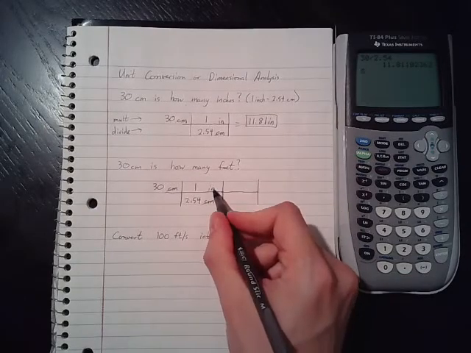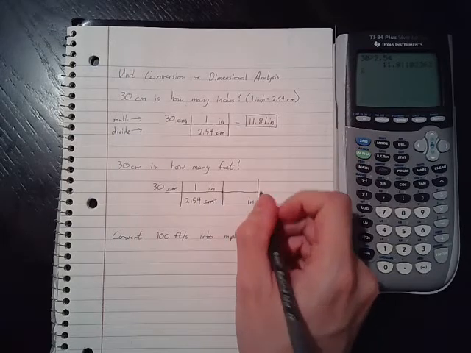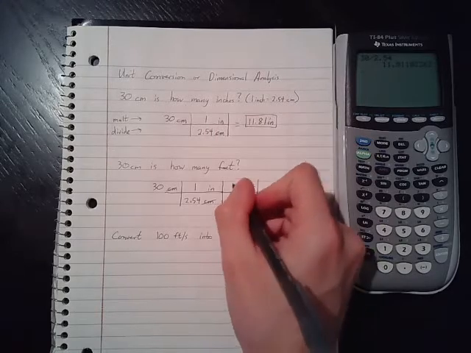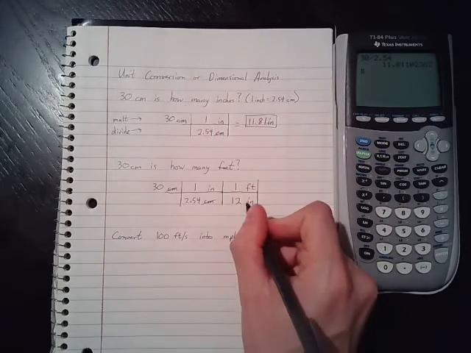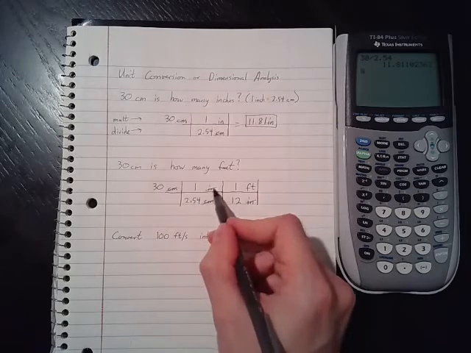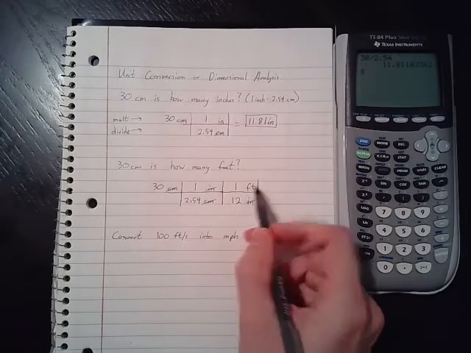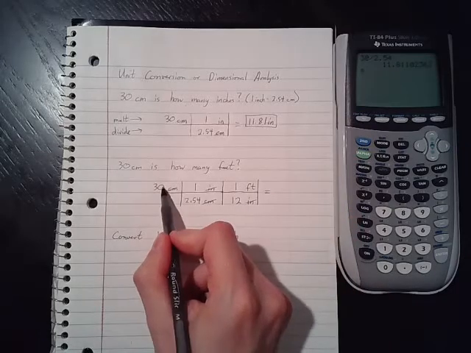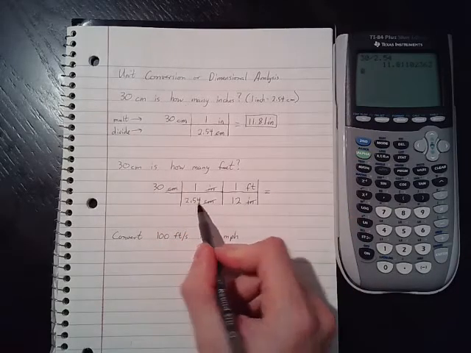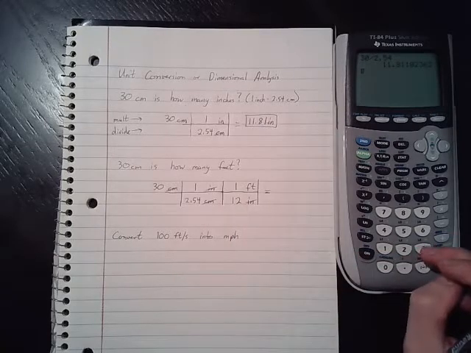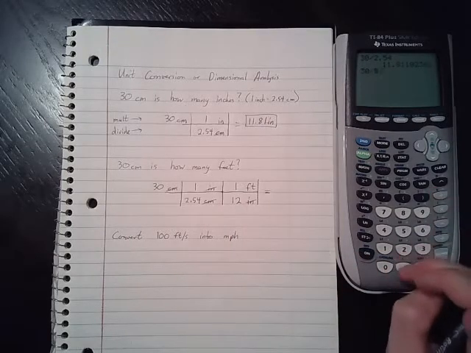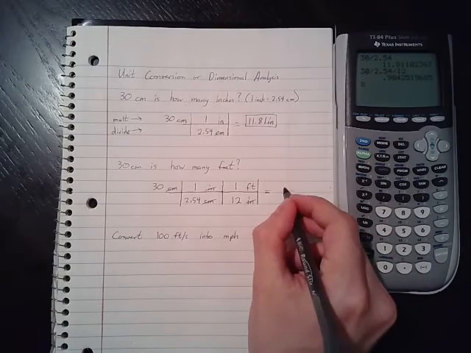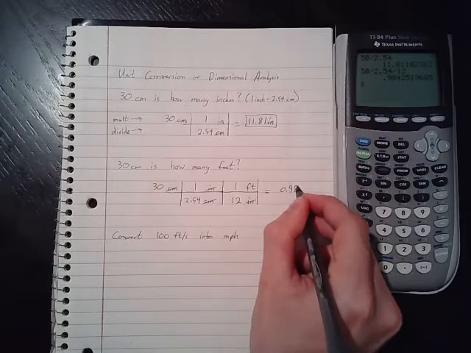And I'm going to get the inches to cancel out by putting inches on bottom here, feet on top. There are 12 inches in 1 foot. So my inches are going to be gone. I know now, looking at my units, that my answer will be in feet. And this tells me I need to do 30 divided by 2.54 and then divided by 12. So 30 divided by 2.54 divided by 12, 0.98 feet.